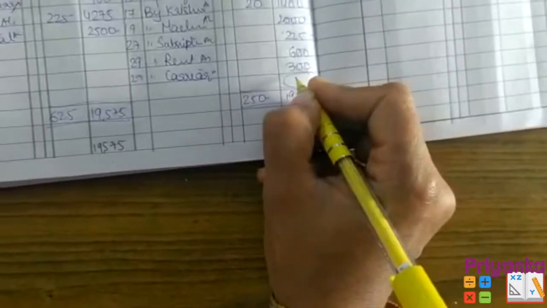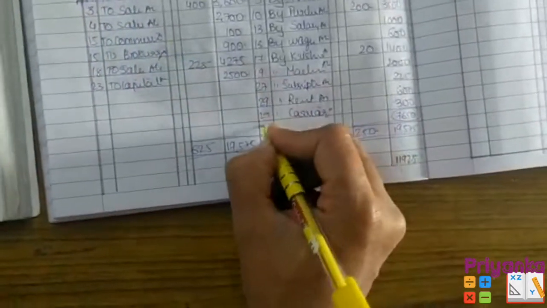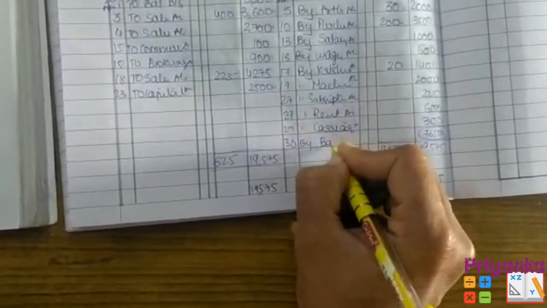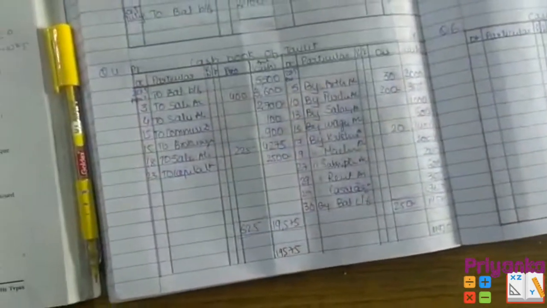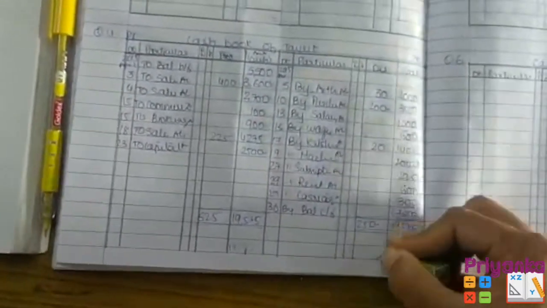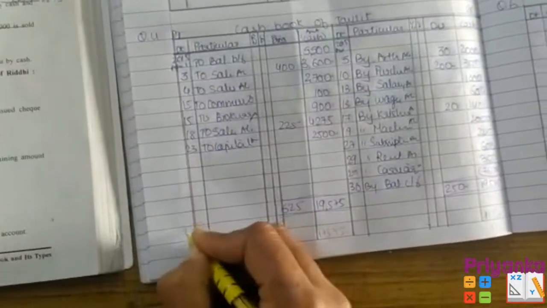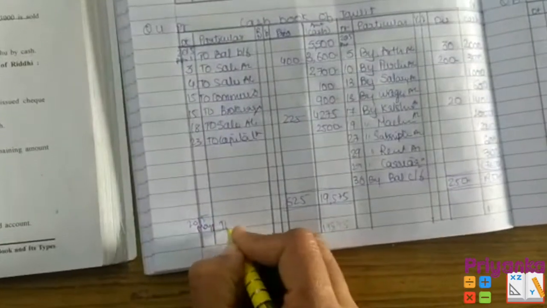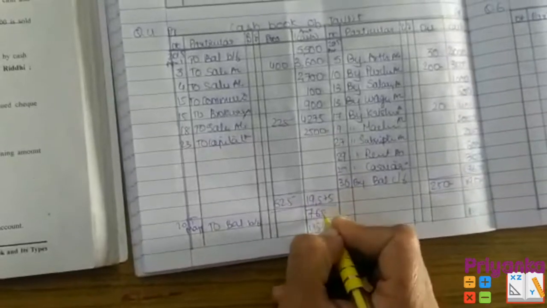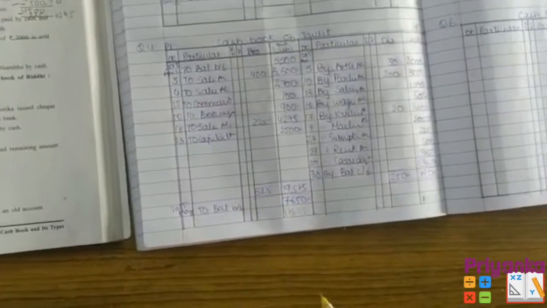You will get the balance of 7,650. The ending date of April, I am keeping it as 30, by balance c/f, and don't forget to rub out what we have written with the pencil. And for the next month, that is May 2015, 1st, this will become the opening balance for the next month with the amount 7,650. This is how we have to calculate for the two columnar discount and cash column.